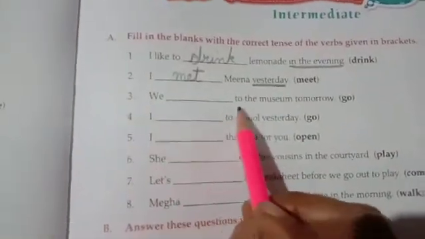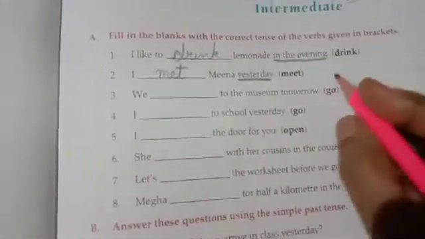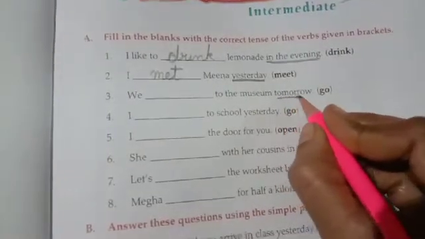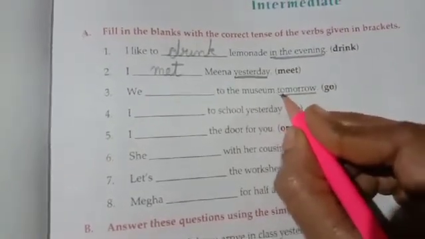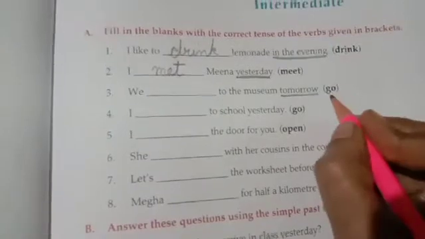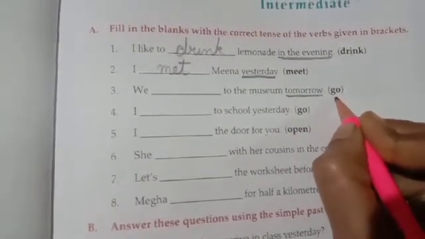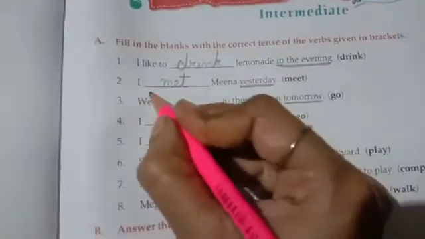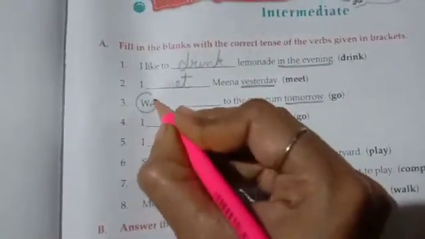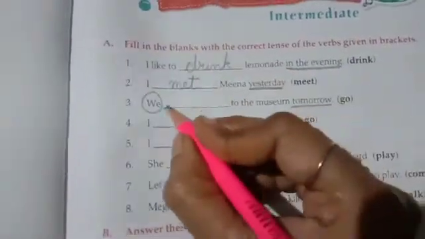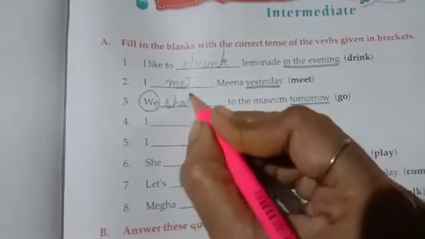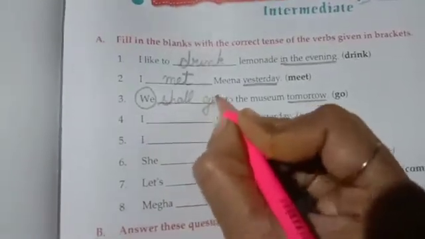We dash to the museum tomorrow. Now this is also very easy. See, tomorrow. Tomorrow means it is future. This is future tense. So now you have to use the future tense of the verb go. So what will you use? And over here we is there. So we have to use shall. So we will write, we shall go to the museum tomorrow. Understood? So first you have to find out the tense.